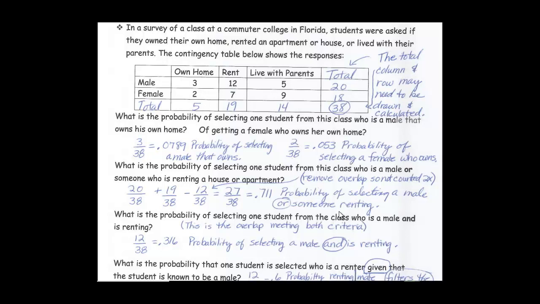What is the probability of selecting one student from this class who is a male or someone who is renting a house or an apartment? Now there's 2 ors in here, don't let that throw you, but we have a much bigger pool, because the person could be male, they could own or rent, or they could do both. And so that would be a much bigger pool of people. So when we look at the row of males, we have a total of 20 out of the 38 that are males. That's how we get this ratio.